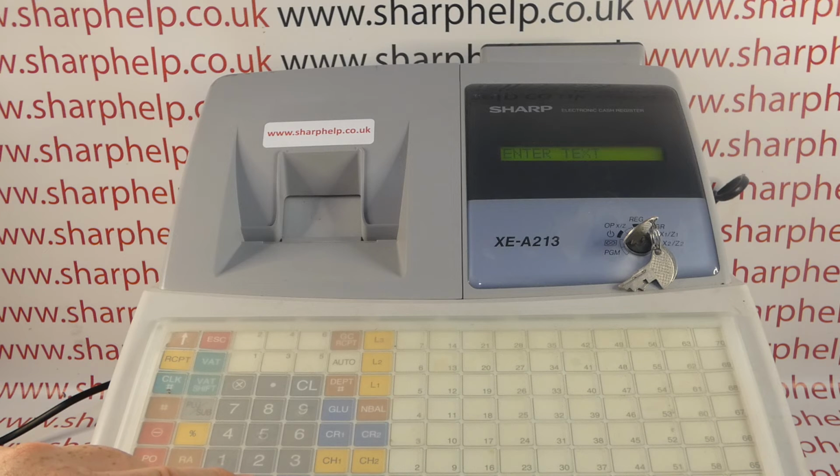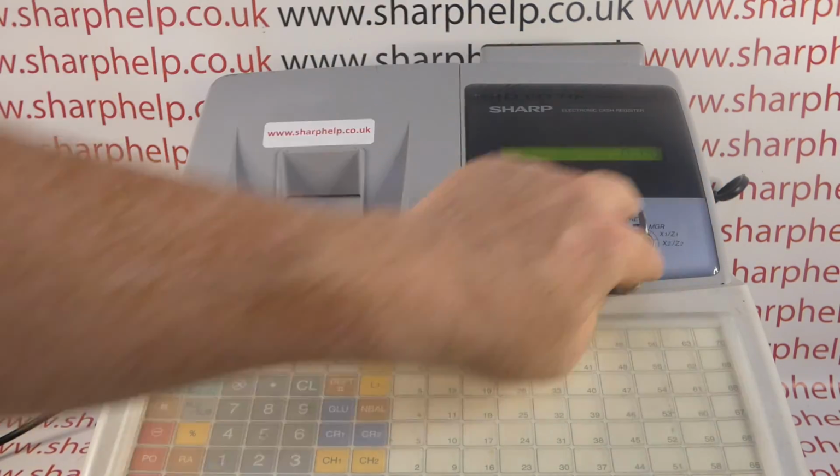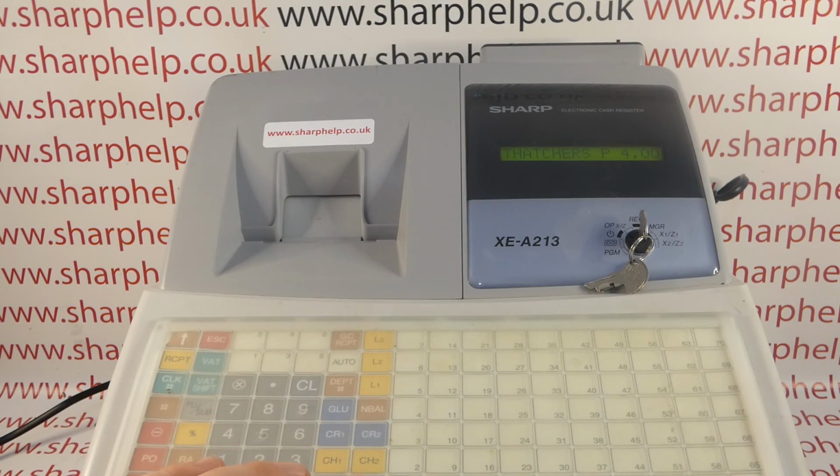So 00, you can give it a description so you know what it is on your reports, and then subtotal to enter a specific amount. Again, you can have it as a positive or a negative. You can have it for an item or a subtotal or both, and you can limit it as well. So yeah, hopefully that's been helpful. When you've finished any programming, always turn the key back round to REG.